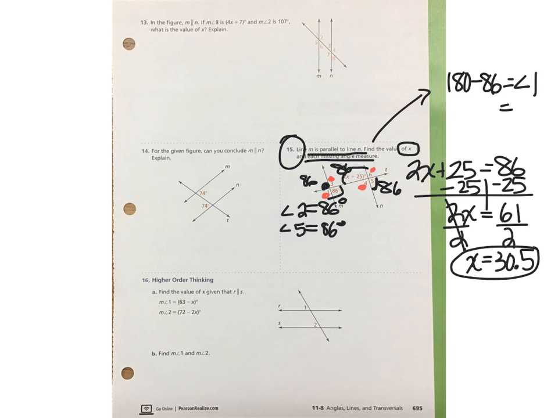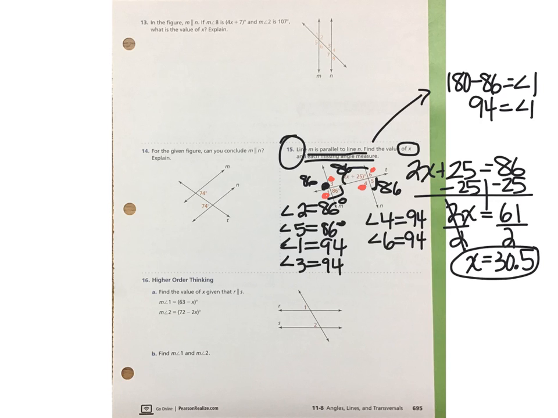So what is 180 take away 86? You should get 94. So that means the measure of angle 1 is 94, the measure of angle 3 is 94, the measure of angle 4 is 94, and the measure of angle 6 is 94 as well.